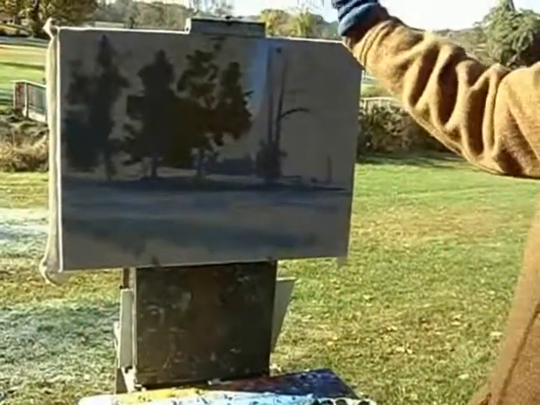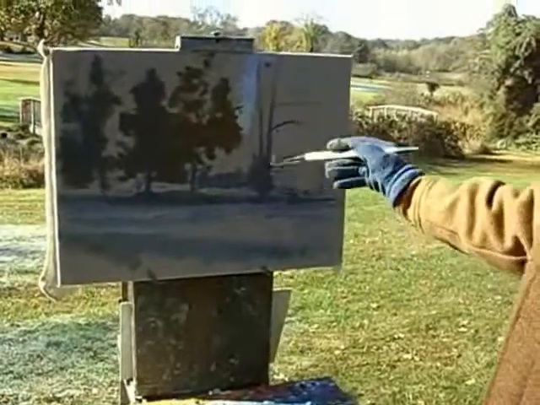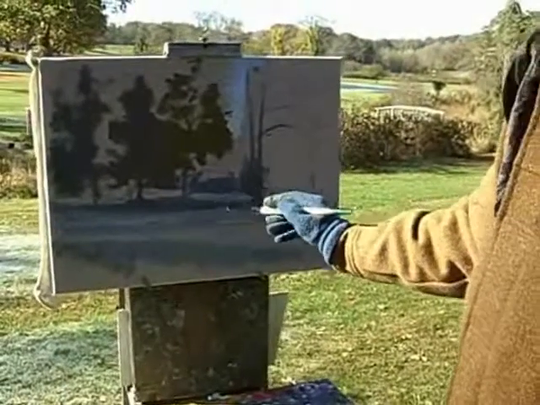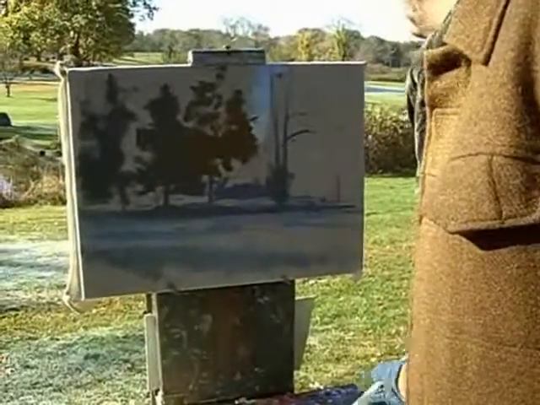All right, now some of the sunlight up in the back through here and on the grass. Still more.